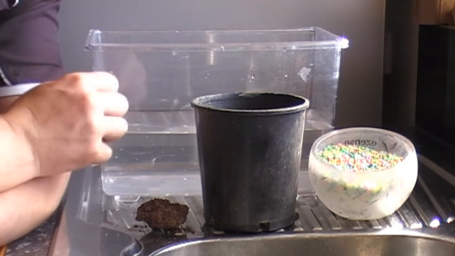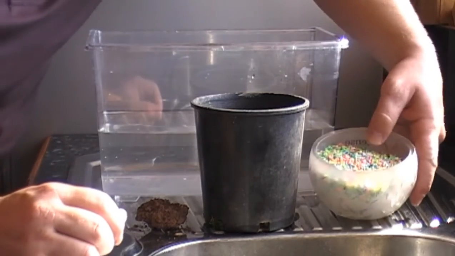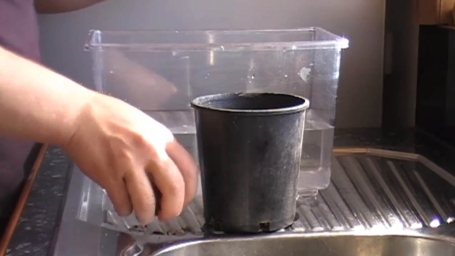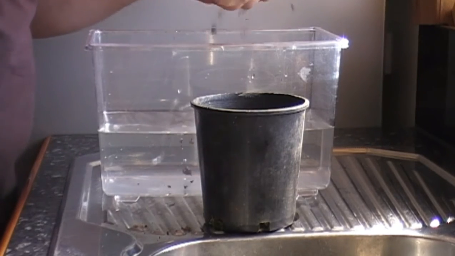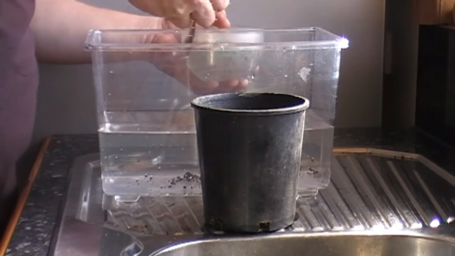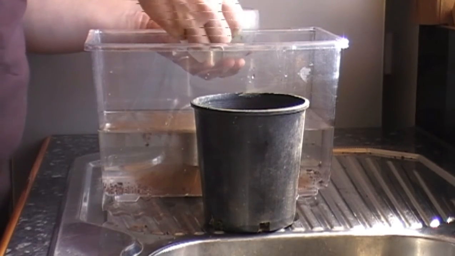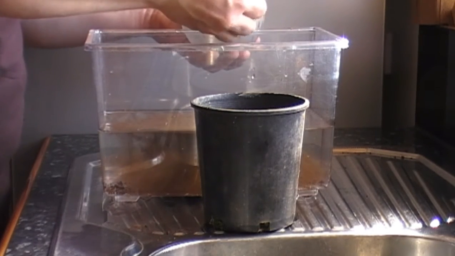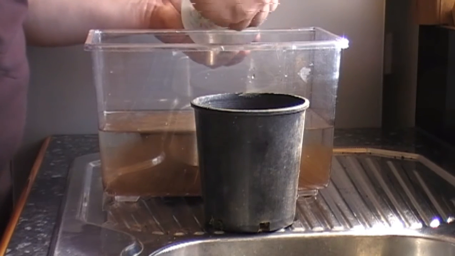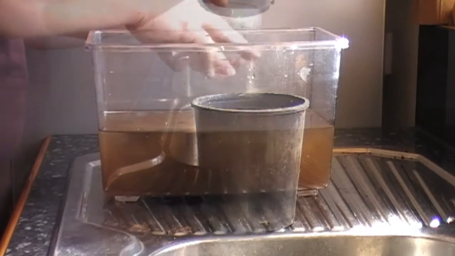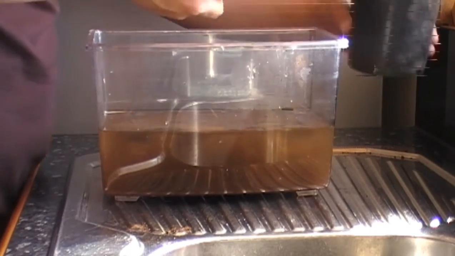Okay, then we're going to actually make a flood. Okay, so let's make a storm. And in a flood we would have some of the silt washed off paddocks and things like that. So that's really fine dust in our flood.